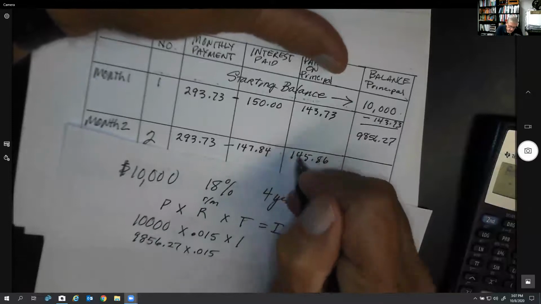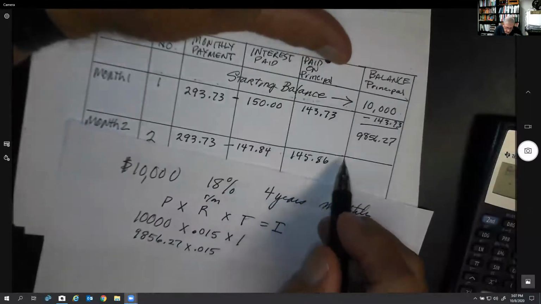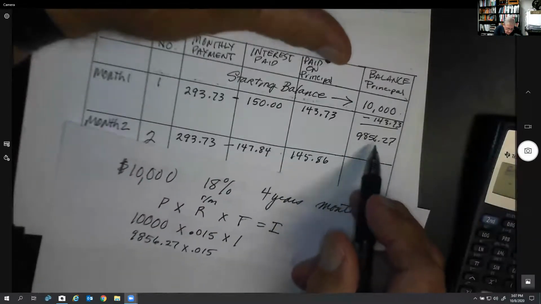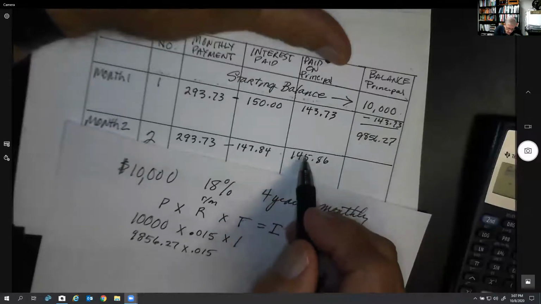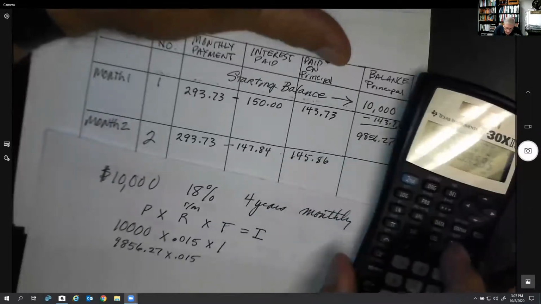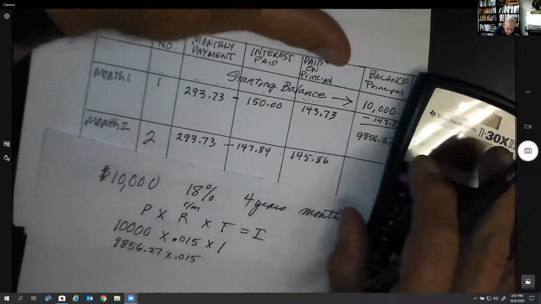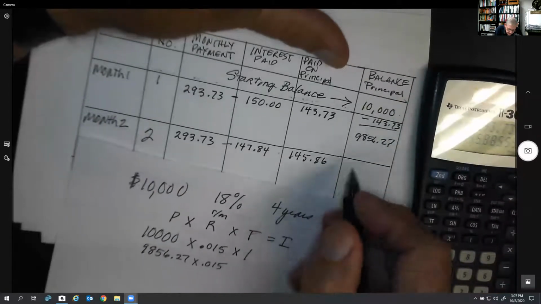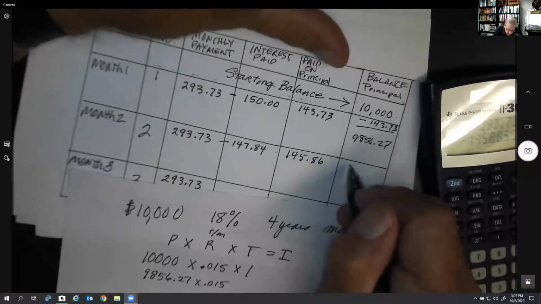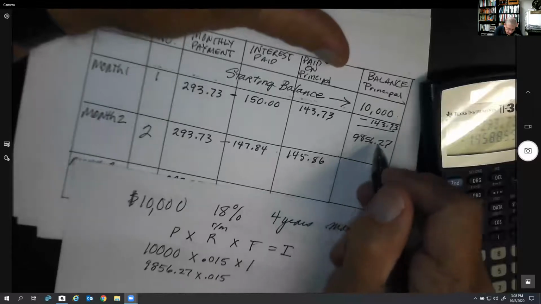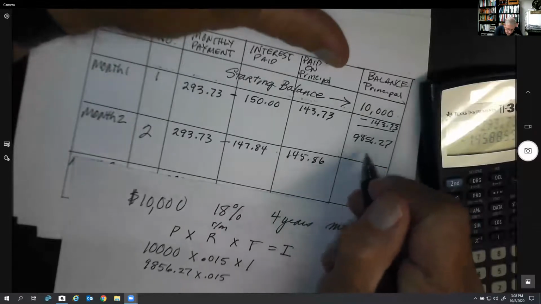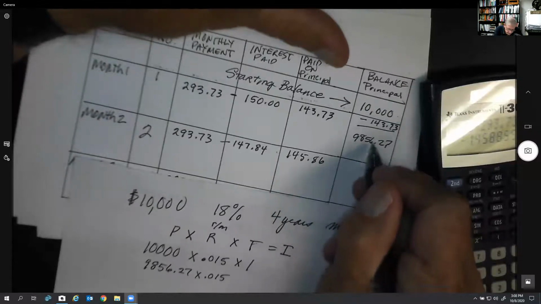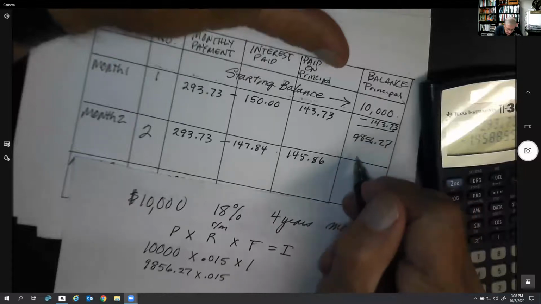Okay, so that's how much is being paid off on this new one. Notice you're paying a little bit more. So now we're going to take the 9856, which we should have written down, that was your starting balance right there.